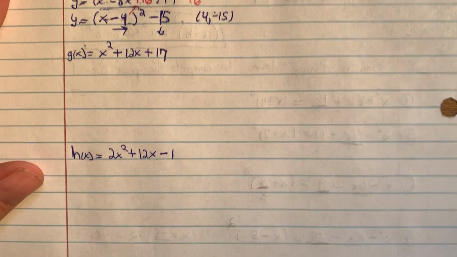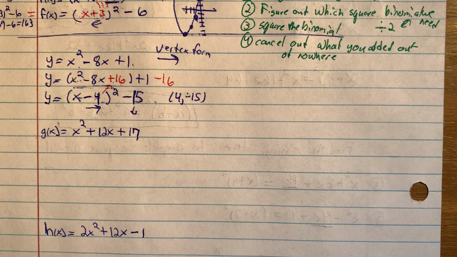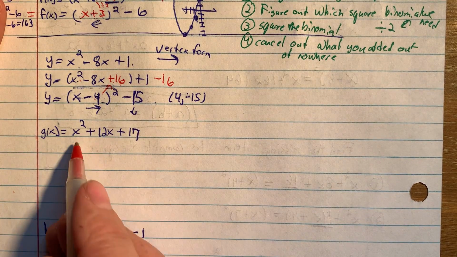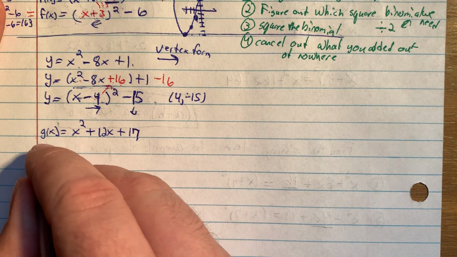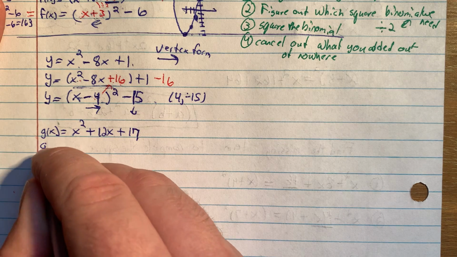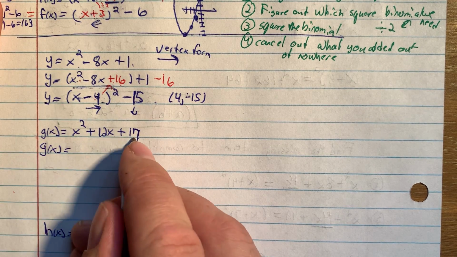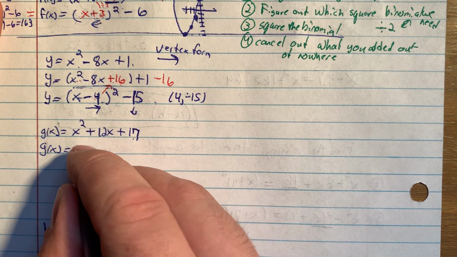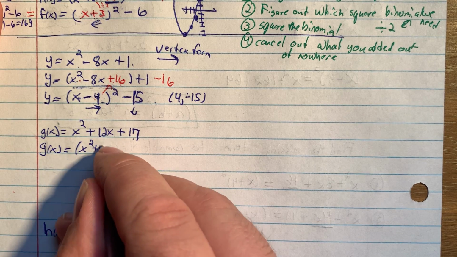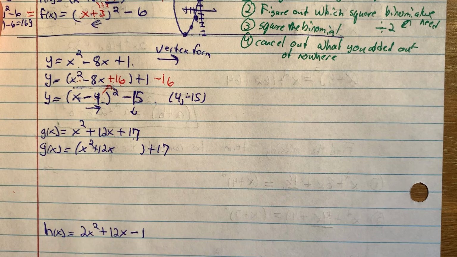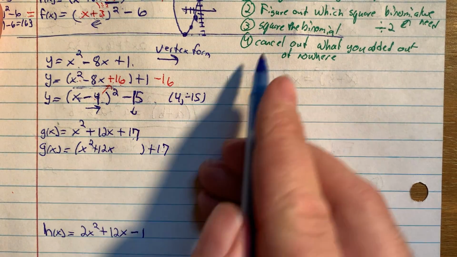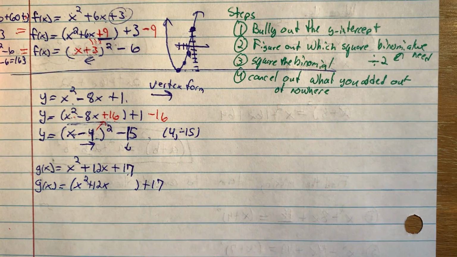So let's see. Why don't you guys practice one more of these on your own before we get a little bit harder. X squared plus 12x plus 17. Go ahead and complete the square on your own. And hopefully you were able to recognize that the first thing to do is to bully out this 17. We're going to make room to complete a square. So we're going to put the plus 17 outside the parentheses. Now, our next step is to figure out which square binomial we're going to need.